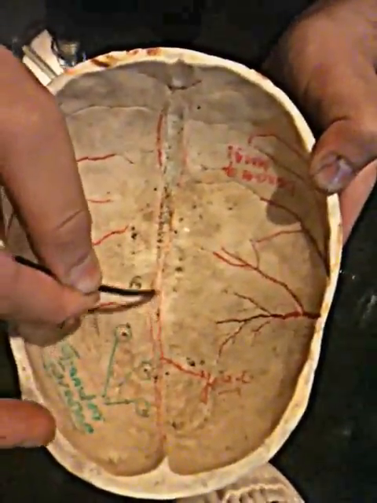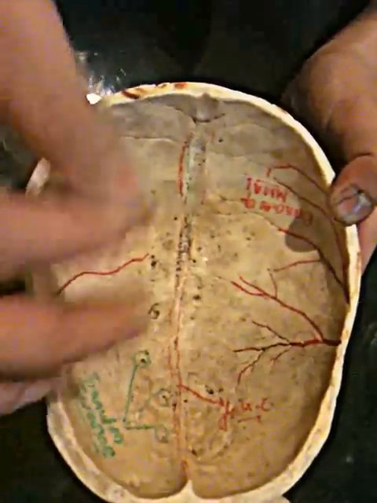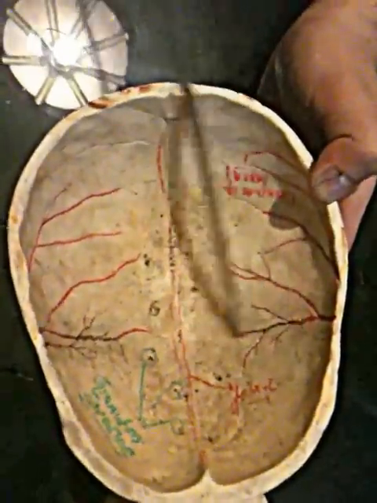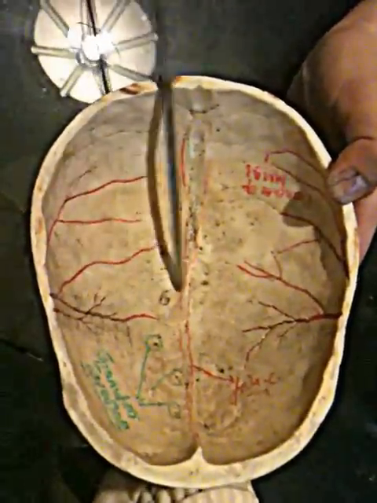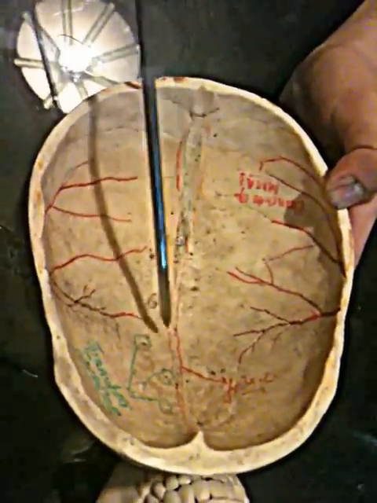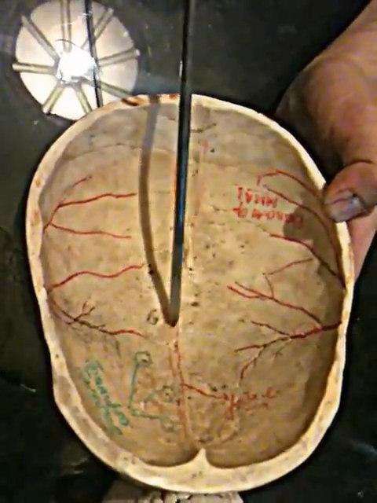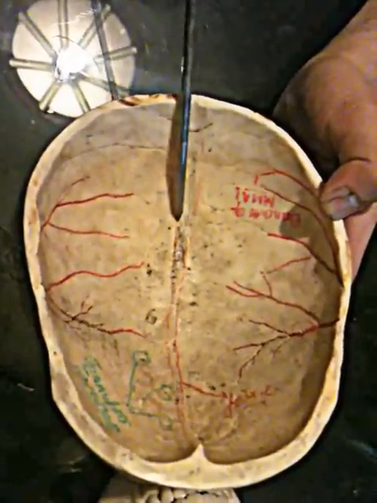this groove that is in between houses the superior sagittal sinus, and as the tributaries are coming, the superior cerebral veins and the emissary veins, as these veins are coming and joining the superior sagittal sinus, the superior sagittal sinus is widening.